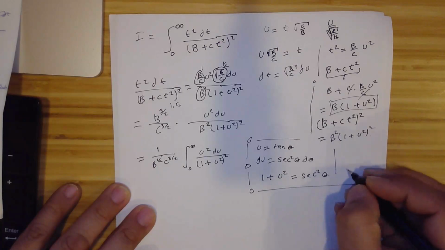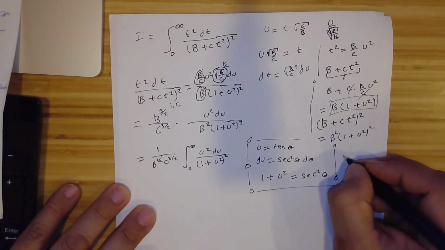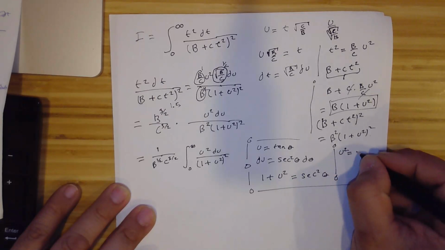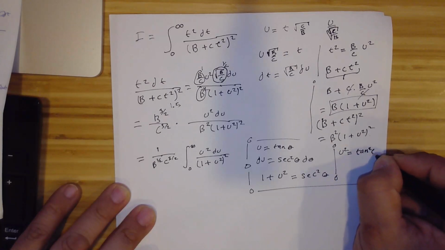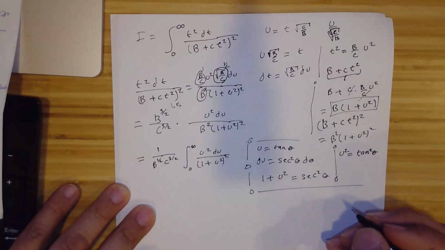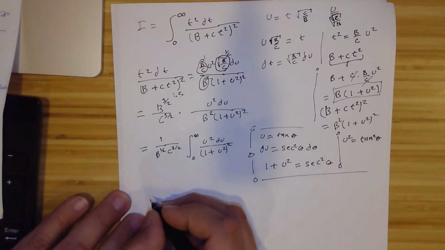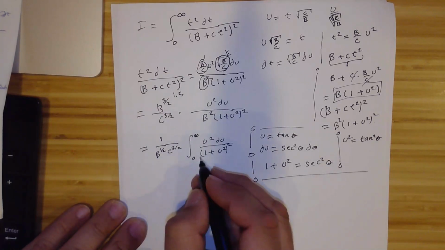Everyone knows that. I will include another one here: u squared, and this is not an identity, it's just squaring u, is tangent squared of theta, right? So now what? Now we have this part.